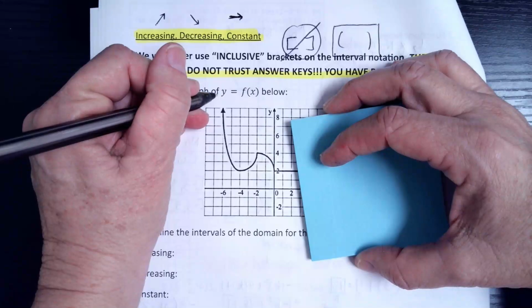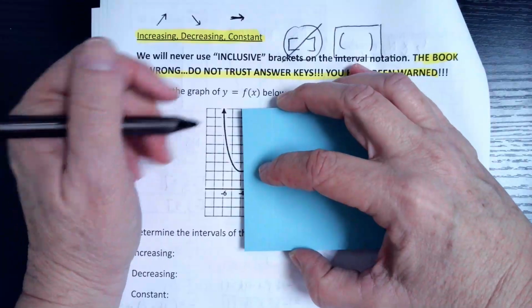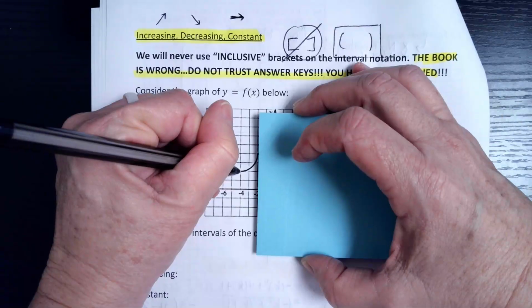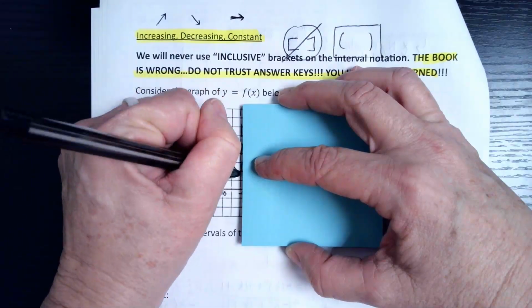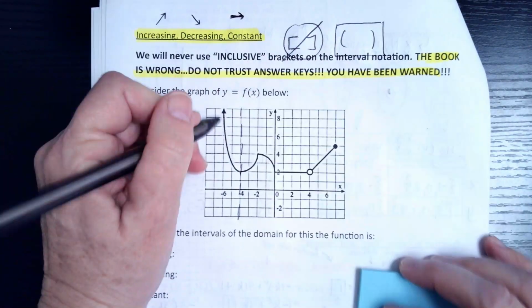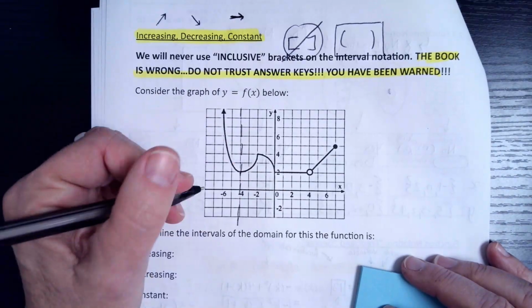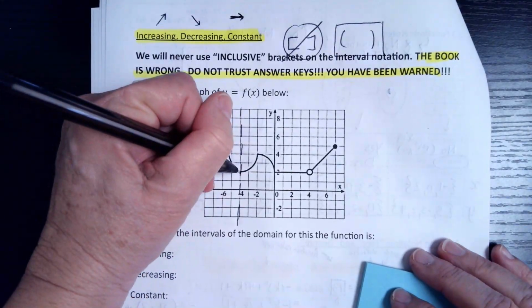So the first interval has been going from negative infinity, okay? But it's going down until right about there. Okay, so I'm just going to put a dotted line to separate. I've been decreasing for a while, haven't I? Okay, and then at that particular point, I shift directions and I start doing what?